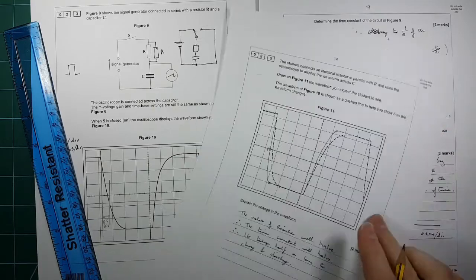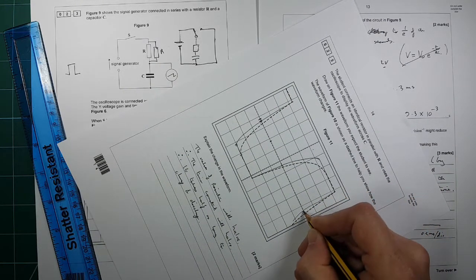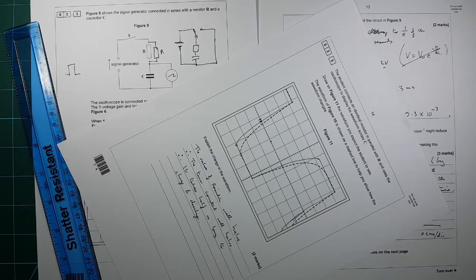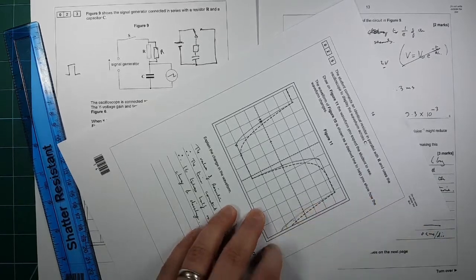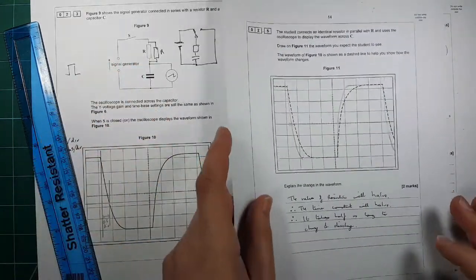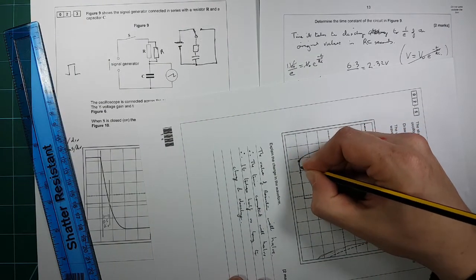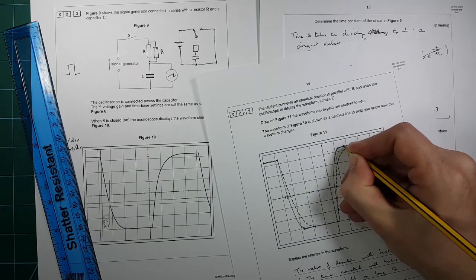There we go. And then this one will once again discharge quicker, almost having discharged all the way by the time it gets to there. Again, make sure that's rounded off as well.